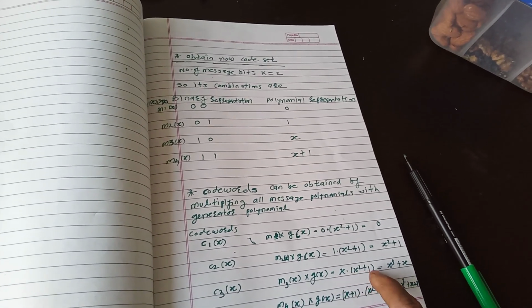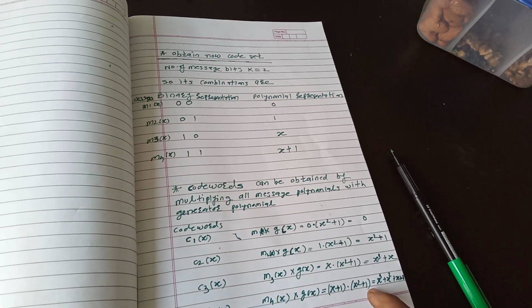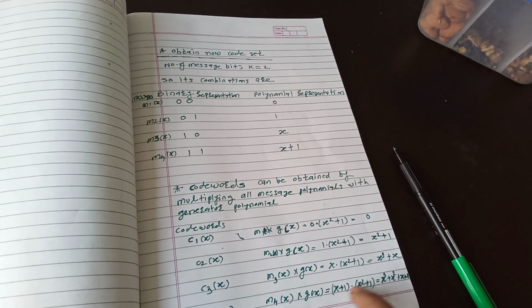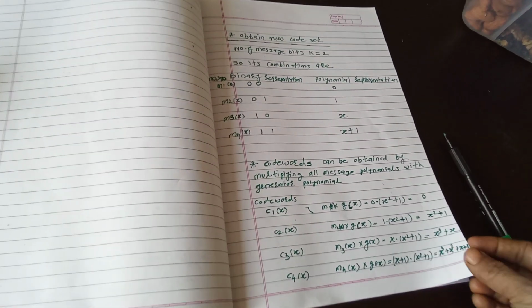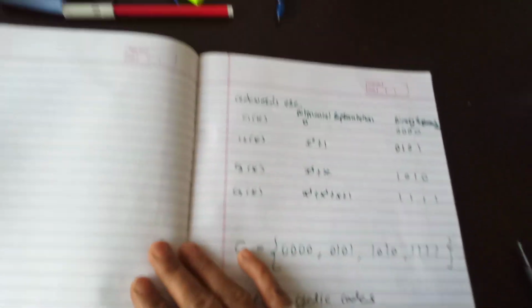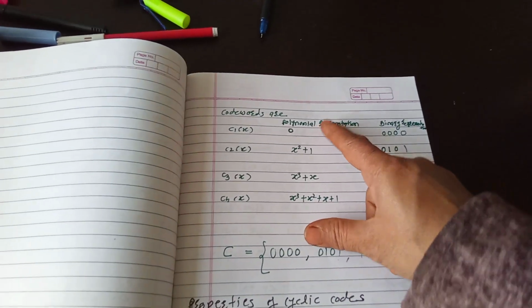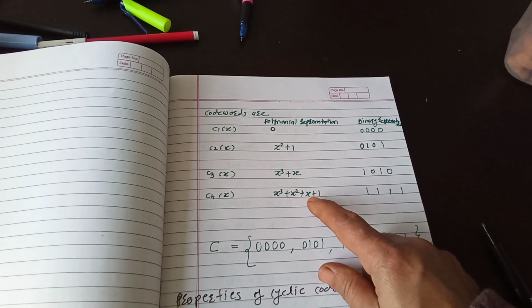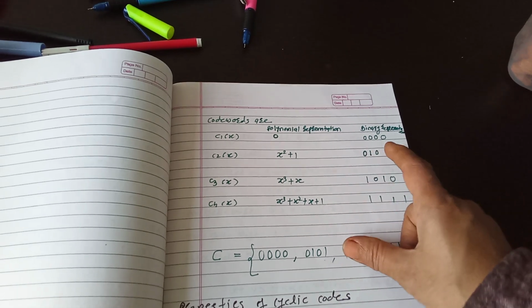So x into x square plus 1 is x cube plus x. So x plus 1 into x square plus 1 is x cube plus x square plus x plus 1. So you got the code word polynomials. So the code word polynomials are 0, then x square plus 1, x cube plus x, and x cube plus x square plus x plus 1. Now you have to obtain the binary representation.